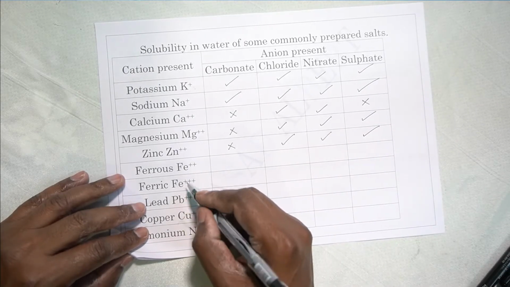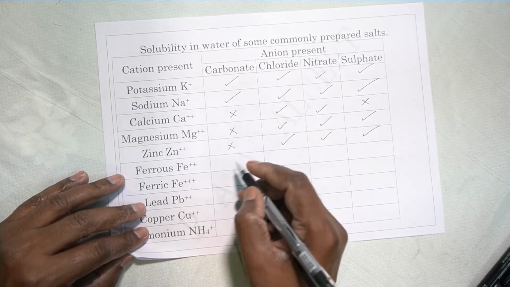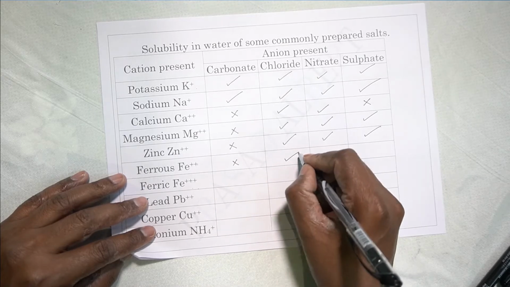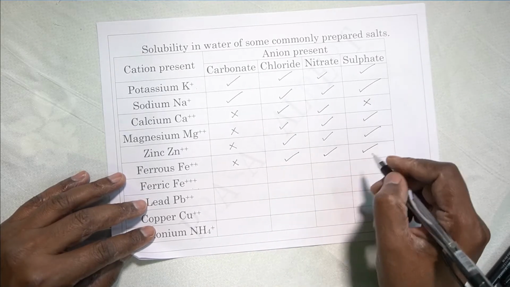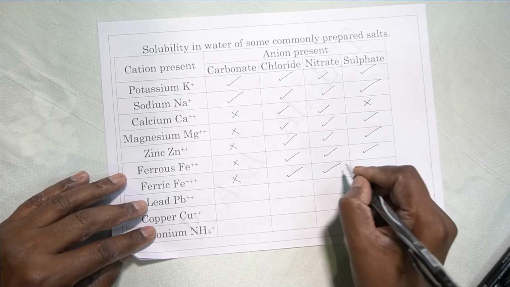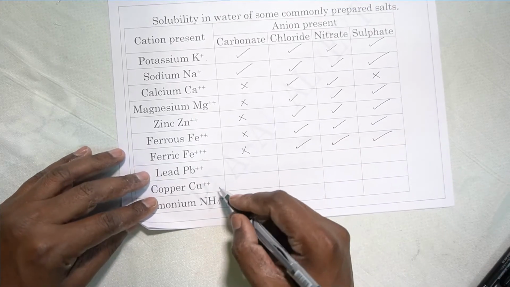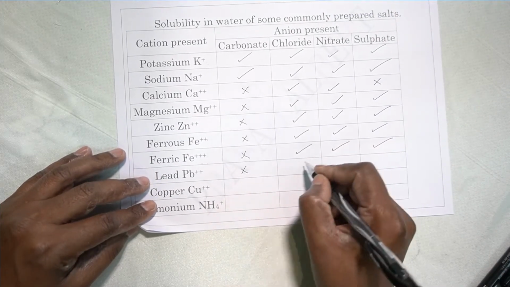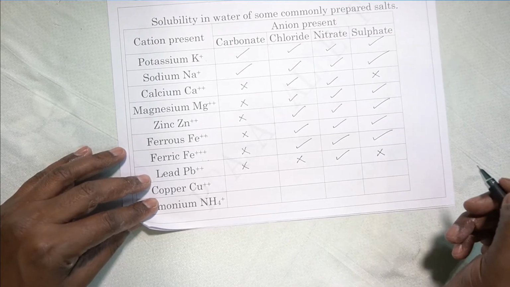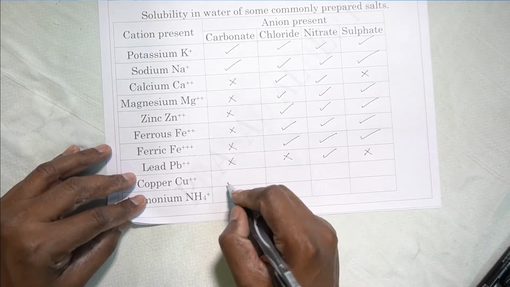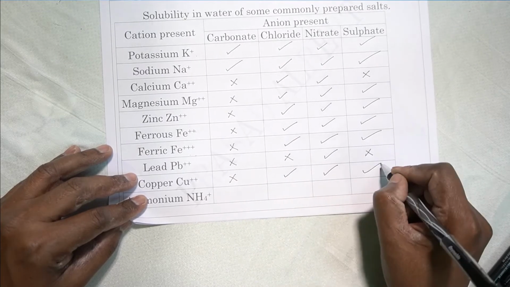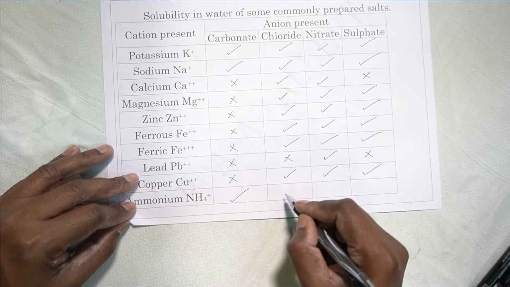Then iron, where we have ferrous and ferric, dipositive and tripositive. Ferrous carbonate is insoluble. Ferrous chloride soluble, ferrous nitrate soluble, sulfate soluble. Ferric carbonate is insoluble. Chloride is soluble, nitrate is soluble, sulfate is soluble. Then we have lead: carbonate insoluble, chloride insoluble, nitrate soluble, sulfate insoluble. Then we have copper: copper carbonate insoluble, chloride is soluble, nitrate is soluble, sulfate is soluble. Ammonium, all salts are soluble.